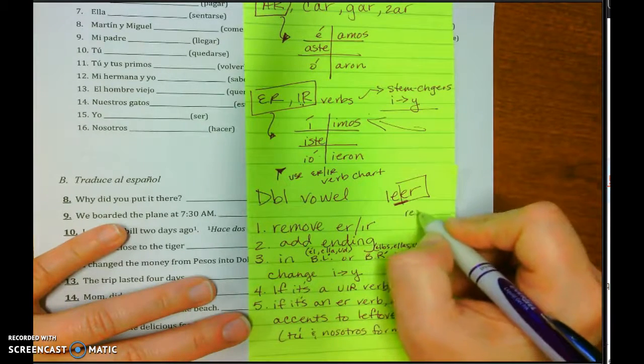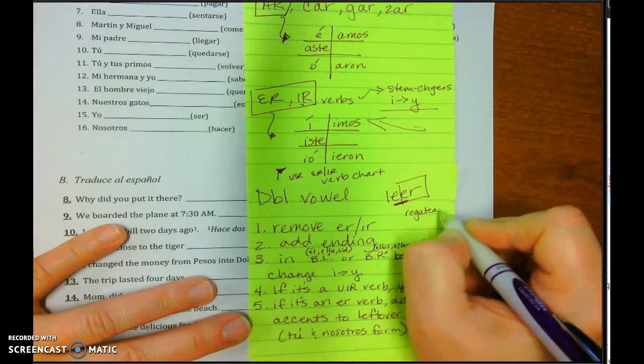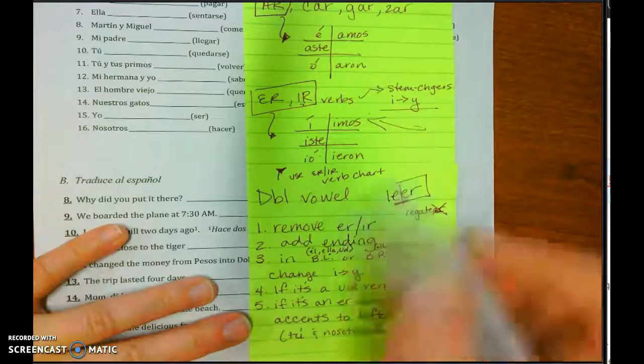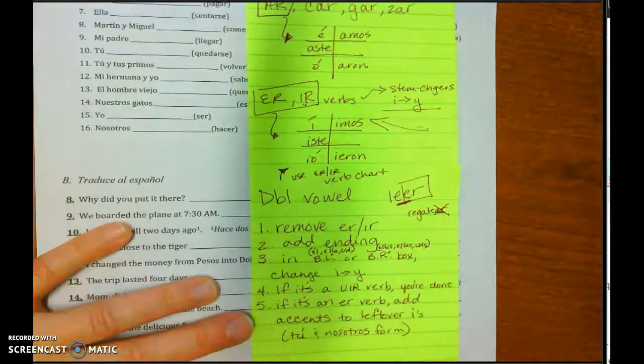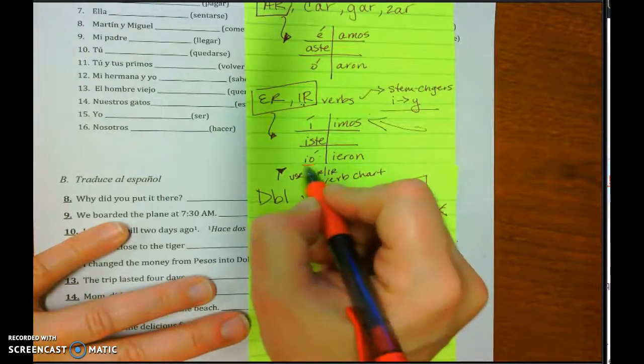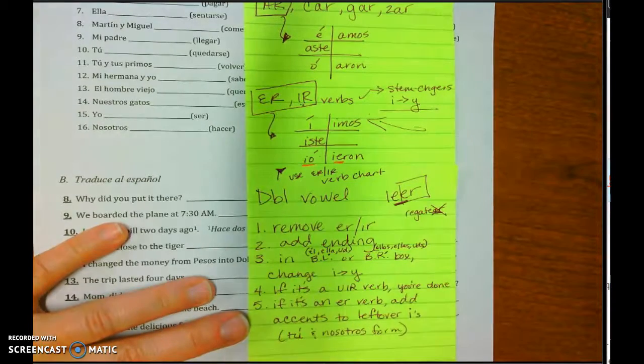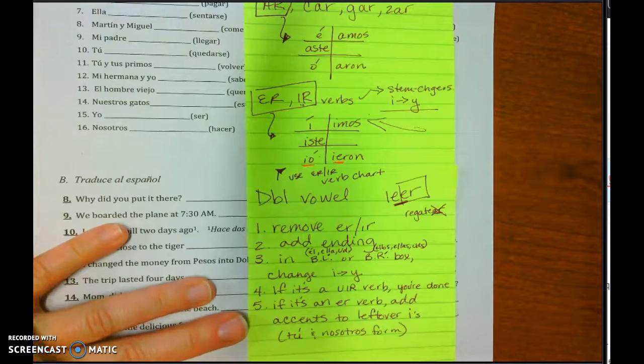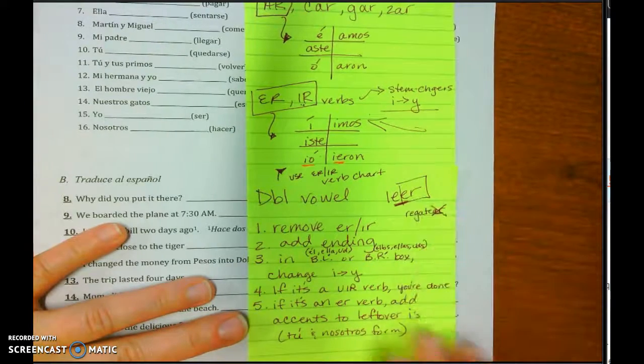Now, regatear is not a double vowel verb because it's an AR verb. It has to be an ER-IR verb because these guys right here are our troublemaker, and they are only on the ER-IR verb chart. Right here I've only got one vowel at the beginning, which is totally fine. So this is a great example of a double vowel verb.